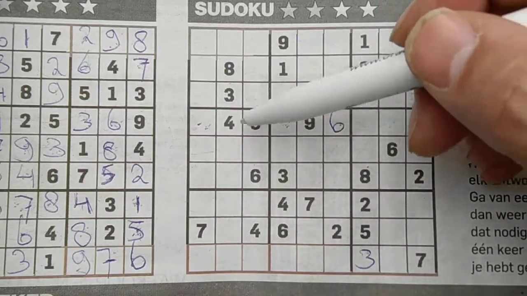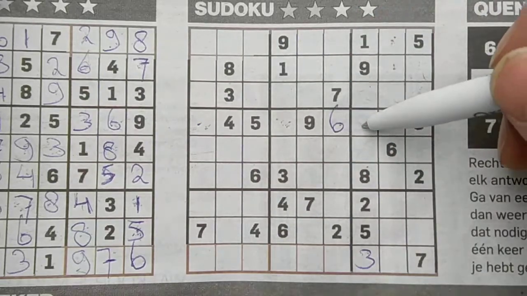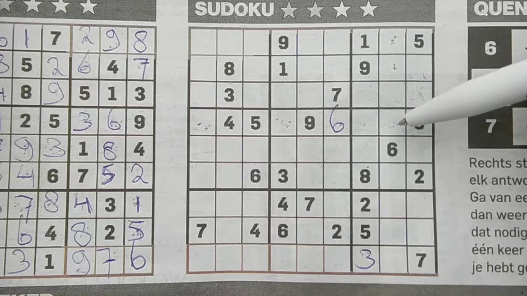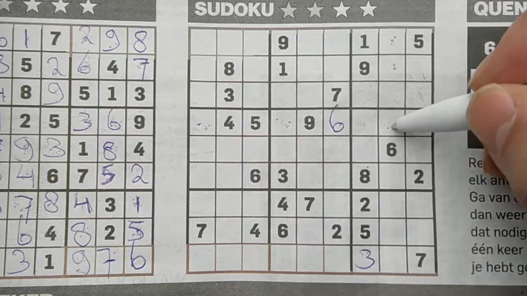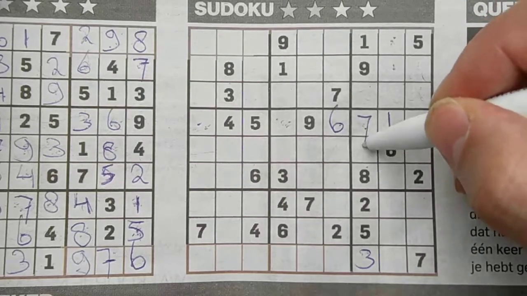It should be a pair, 2 and 8. That means those 2 boxes are the 1 and the 7. We have a 1 here, so no 1 there. 1 should be here, and a 7 goes there.